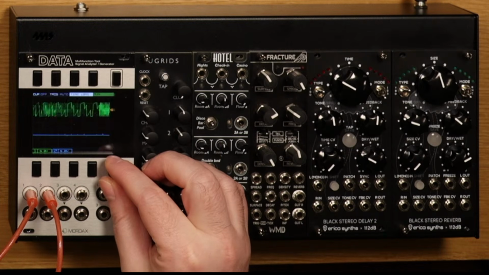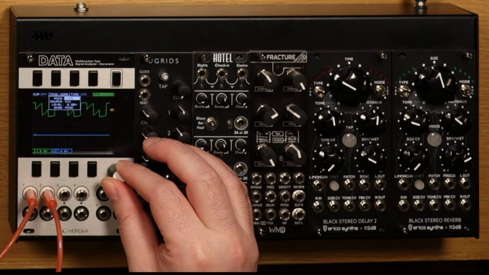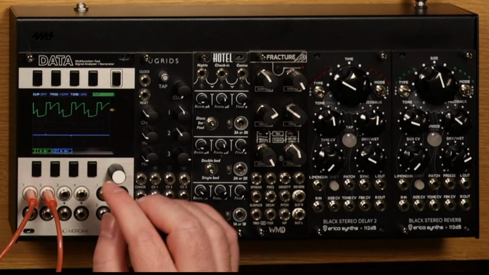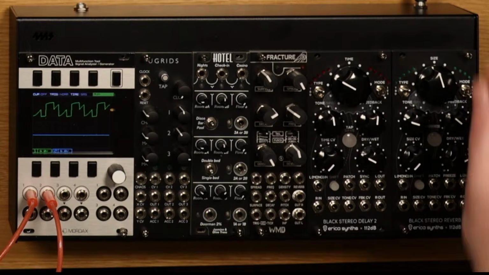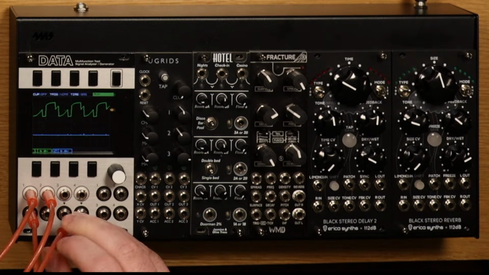And let's look closely at the waveform. Ooh, that's nuts. So that green trace is the waveform that's coming from Plaits right now. Let's bring the sound back in. Oh, I need a patch out from Mordax Data back into our mixer so that we can hear it.